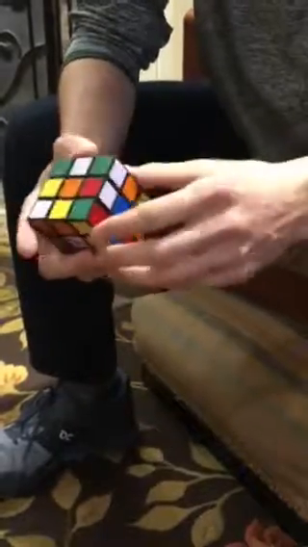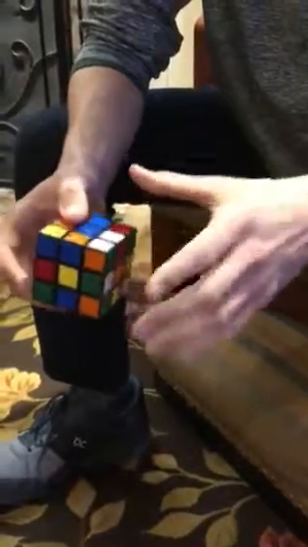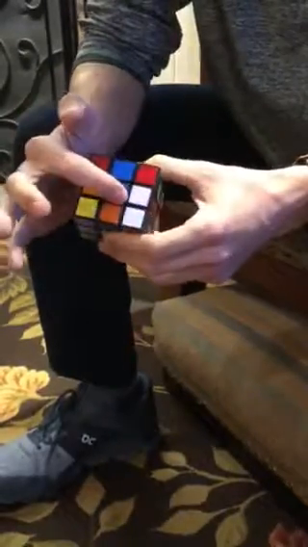Hey Will, okay, so this is how you solve a Rubik's Cube. So first you need to pick one side to solve. So I'll start on the blue side. That's the side that I'm going to solve first.